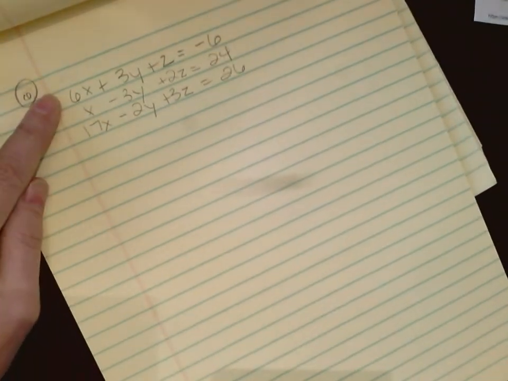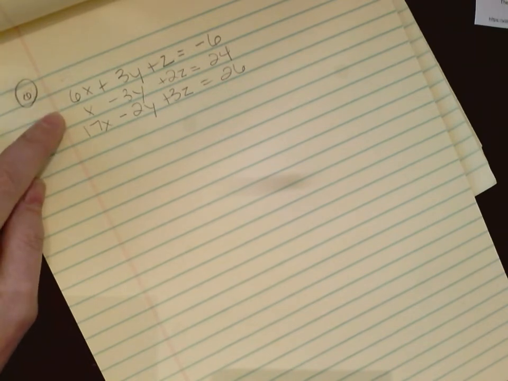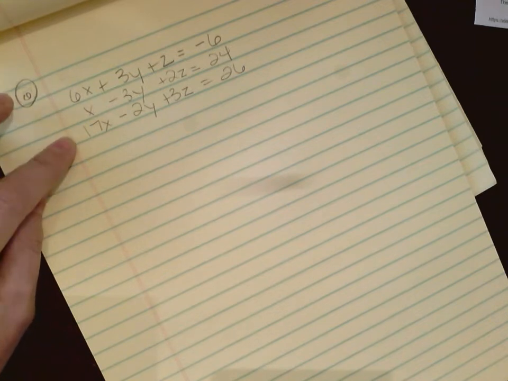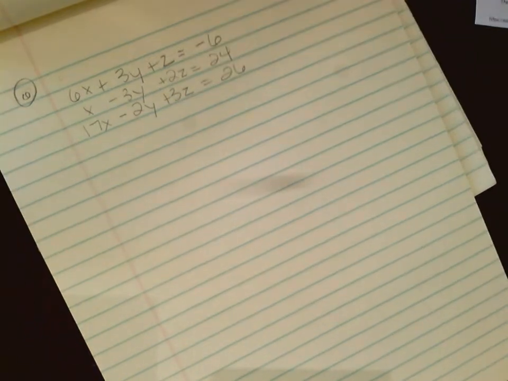So again, 6x plus 3y plus z equals negative 6. X minus 3y plus 2z equals 24, and 17x minus 2y plus 3z equals 26.